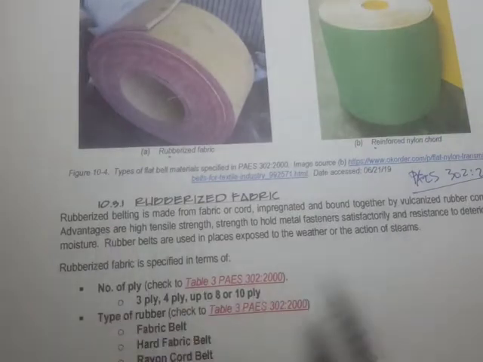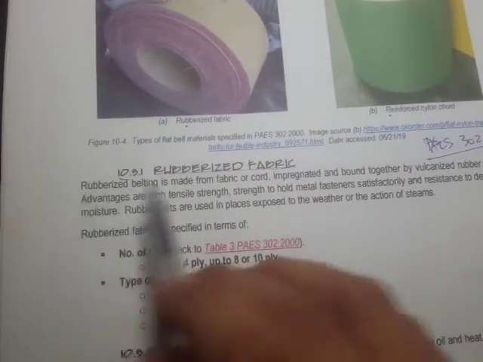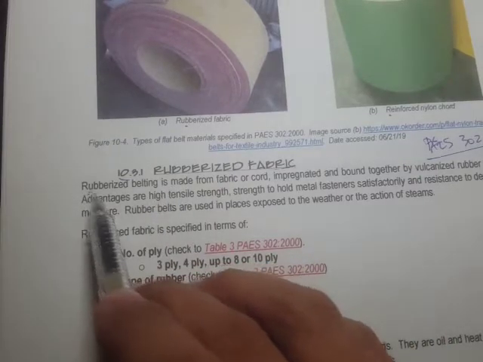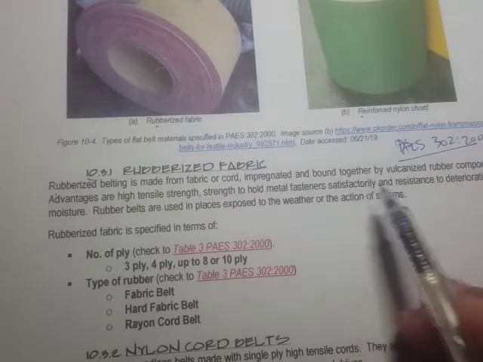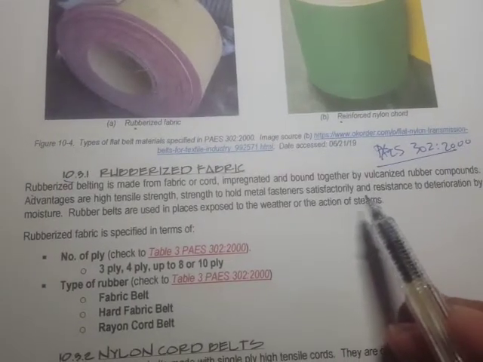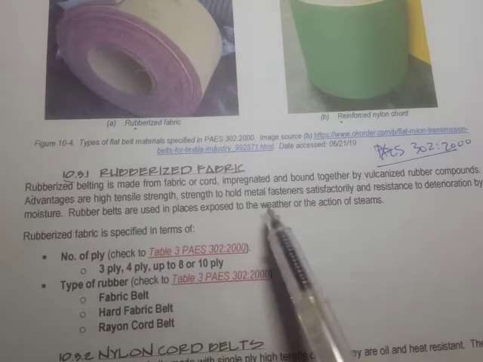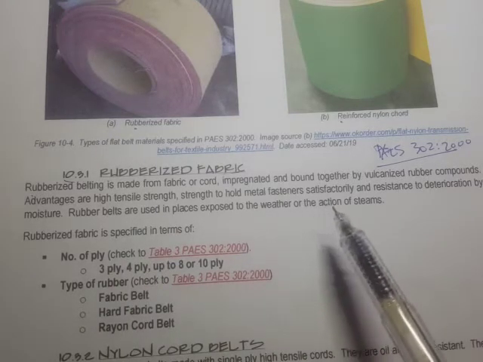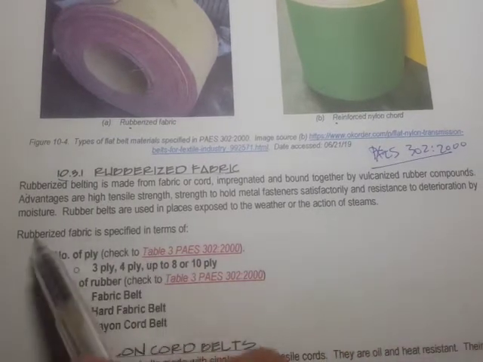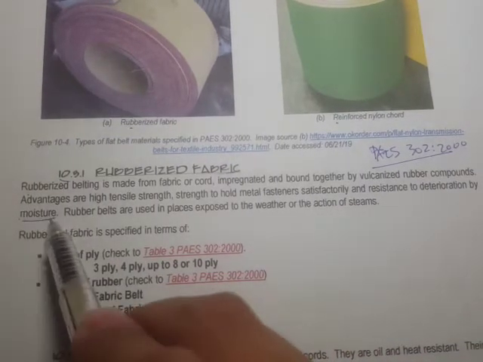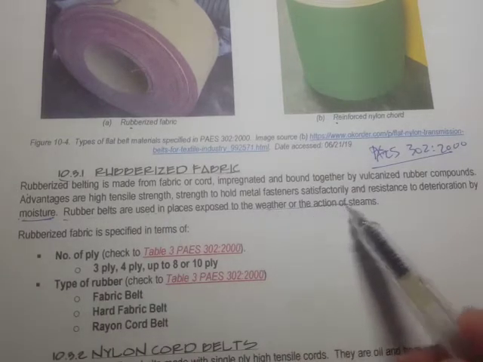Okay, so let's read right here. It says here that rubberized belting is made from fabric or cord impregnated and bound together by vulcanized rubber compounds, and the advantages are high tensile strength to hold metal fasteners satisfactorily, and resistance to deterioration by moisture. So rubber belts are used in places exposed to the weather or the action of steam.